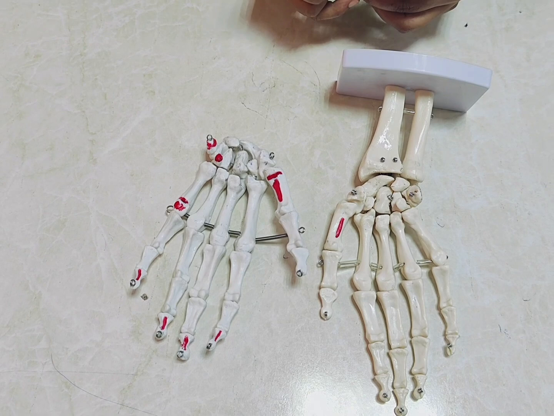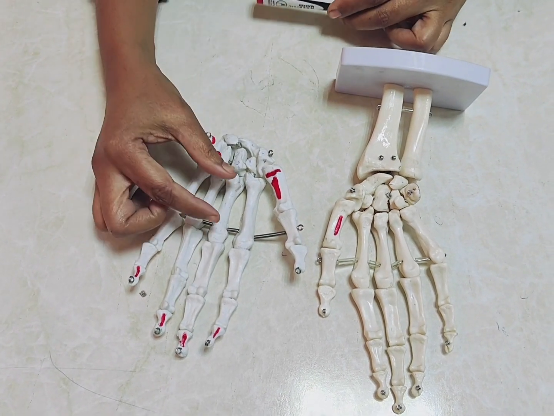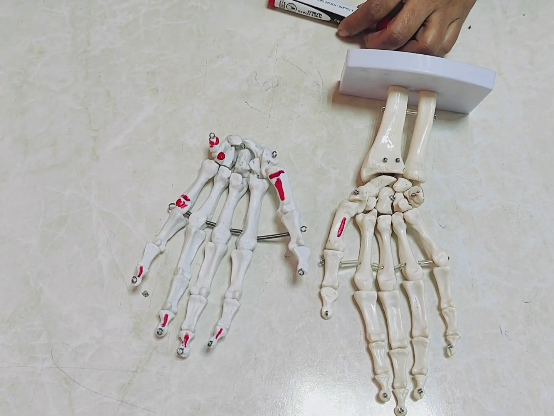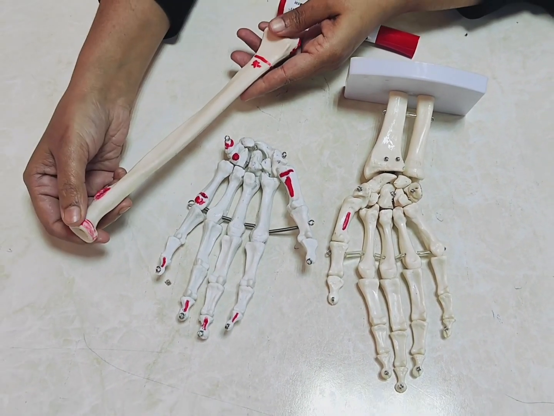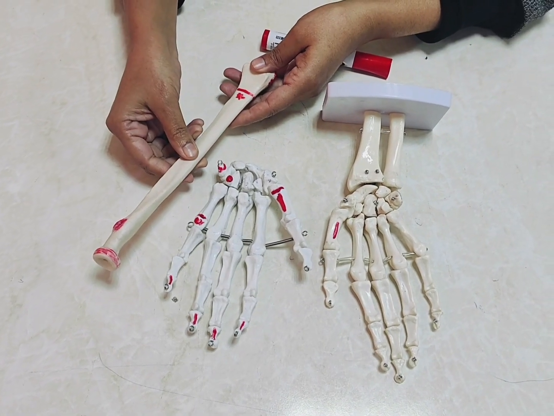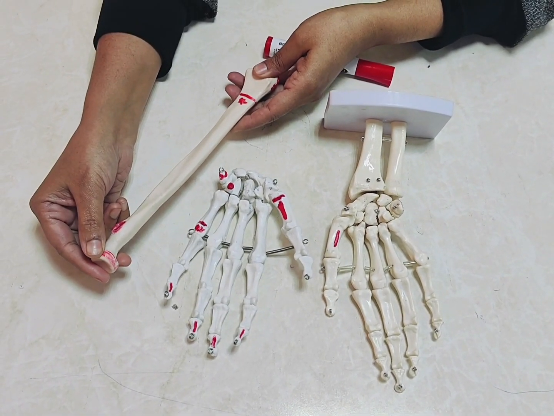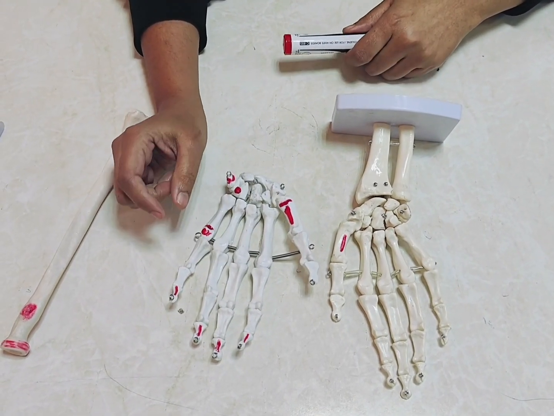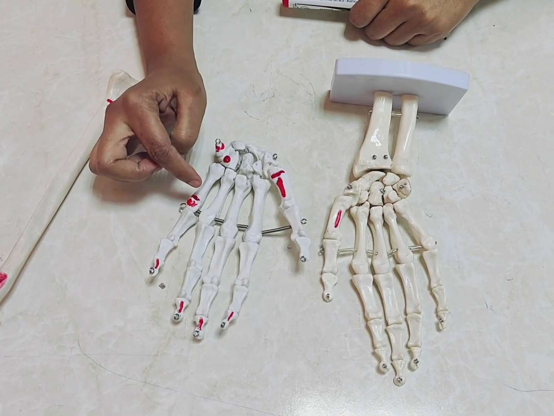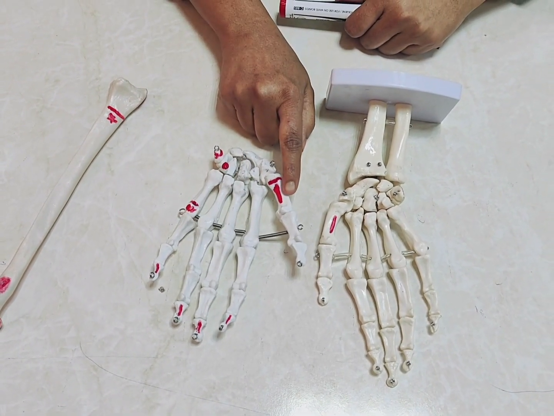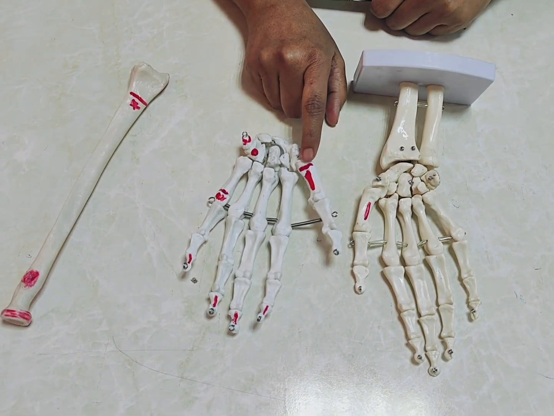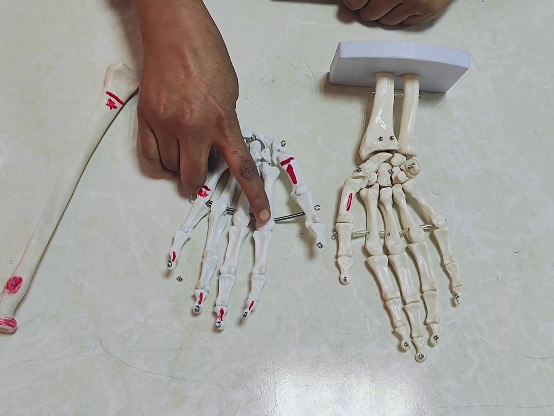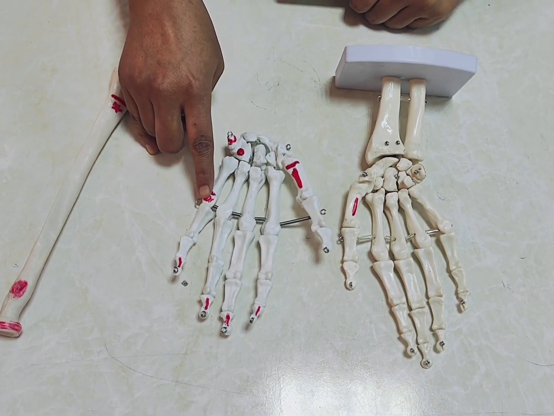Now we will discuss the ossification centers related to these short long bones. We know that a long bone has two epiphyses and a middle diaphysis, and the epiphysis contains the secondary ossification center. But in short long bones, a single epiphysis contains the secondary ossification center. In the metacarpals, for the first metacarpal the secondary ossification center will be in the base area, and for the remaining metacarpals it will be in the head area.